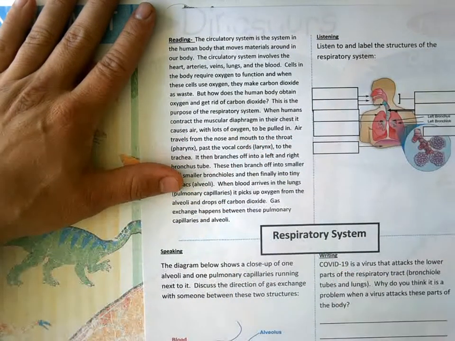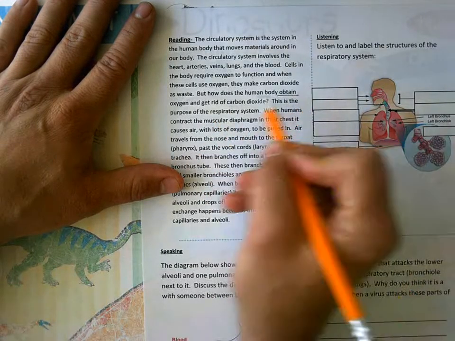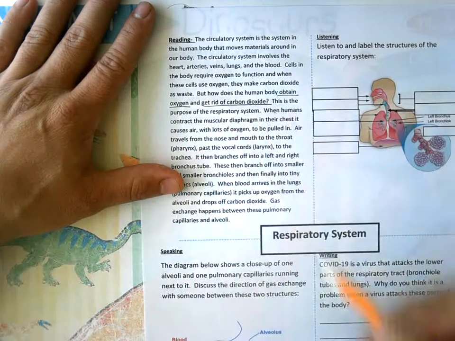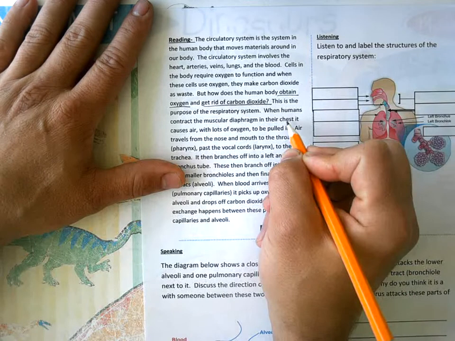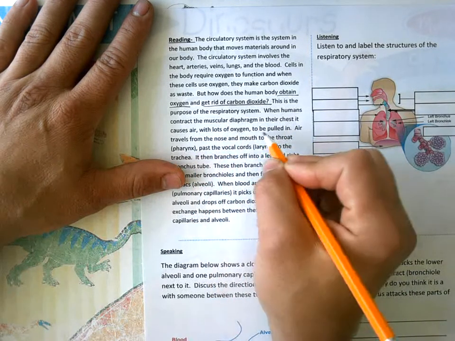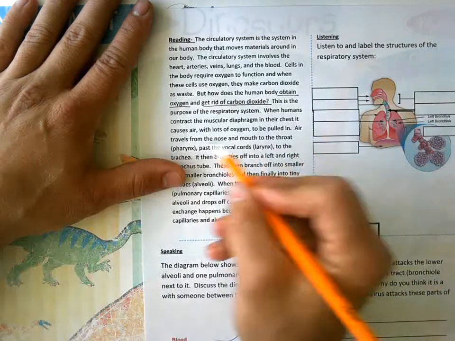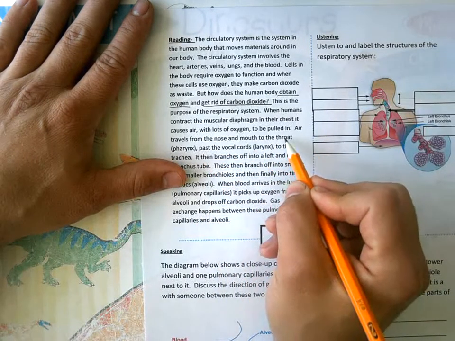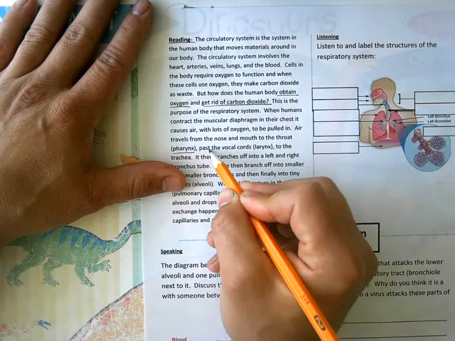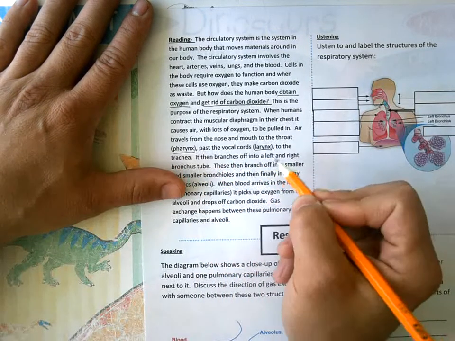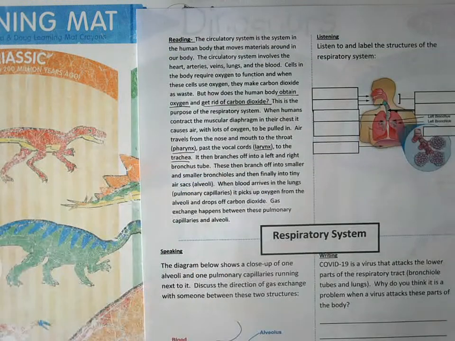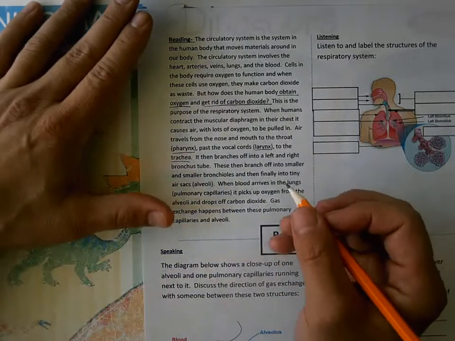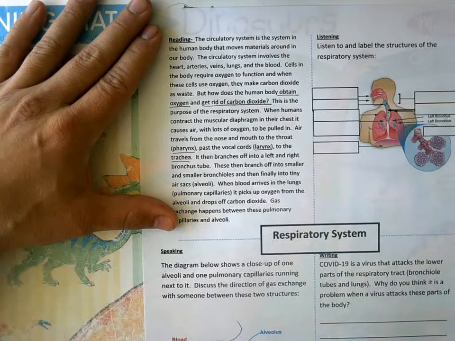So the purpose or function of the respiratory system is to obtain, which means to get, oxygen, and to get rid of CO2, carbon dioxide. When humans contract the muscular diaphragm in their chest, it causes air with lots of oxygen to be pulled in. Air travels from the nose and mouth to the throat. The throat's also called the pharynx. Past the vocal cords, that's the larynx, to the trachea. If you tap gently on your neck, you're not feeling your esophagus there, you're actually feeling your trachea, which is also sometimes called the windpipe. So this is where air travels into your body.